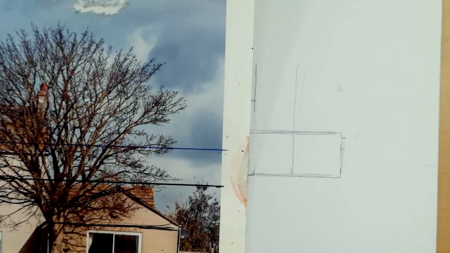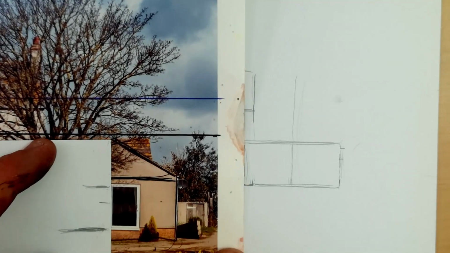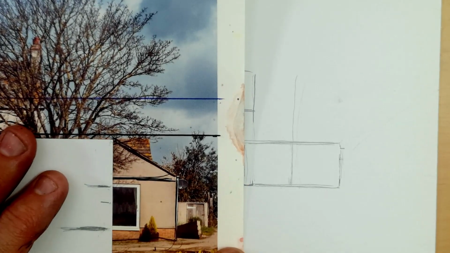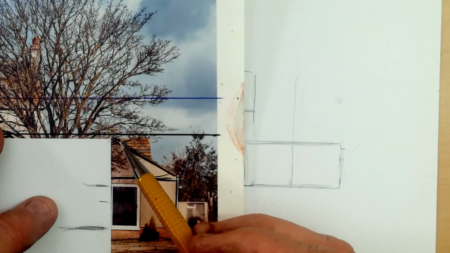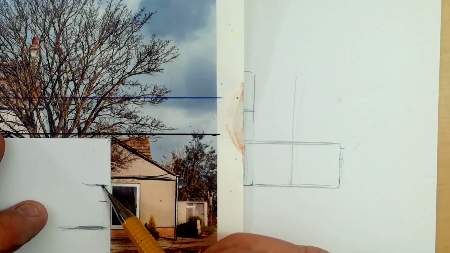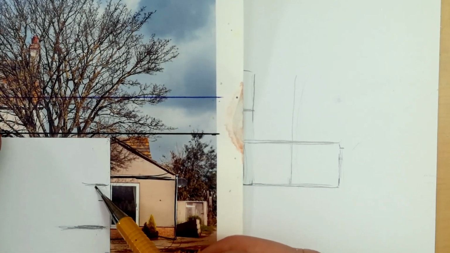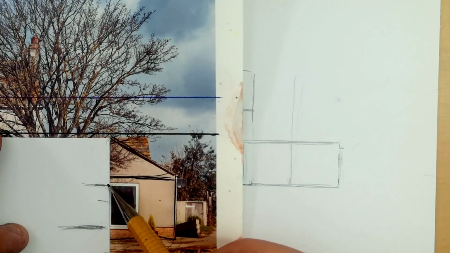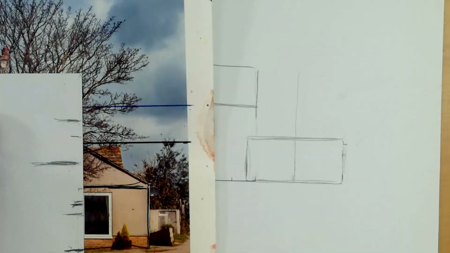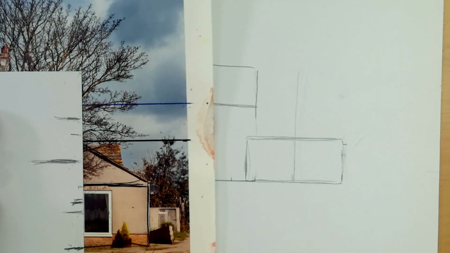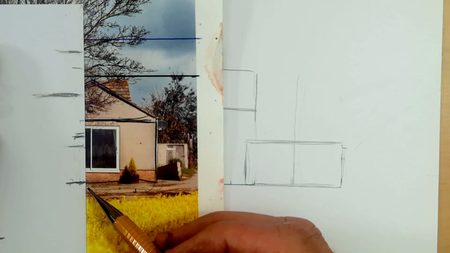So once again, back to our measurement. There you go. We put that on the tip of that roof. There's our halfway mark of the first sector. What I'll do is do it this way instead, because it's easier to show you.